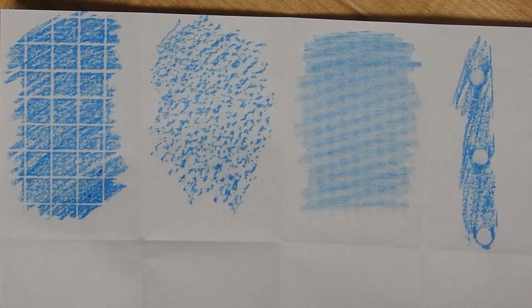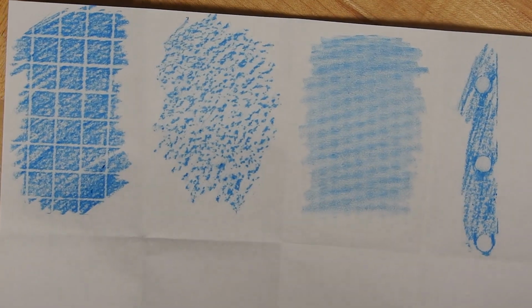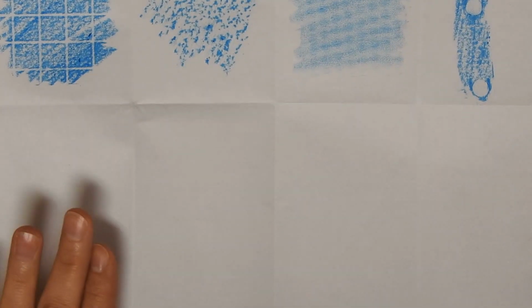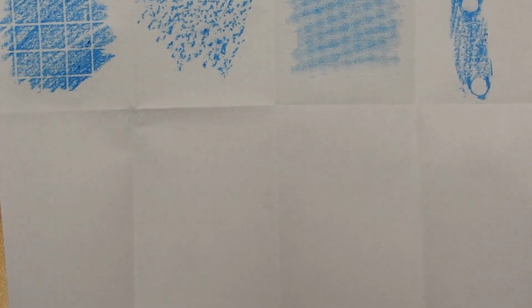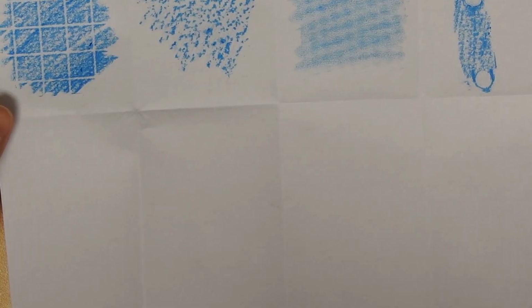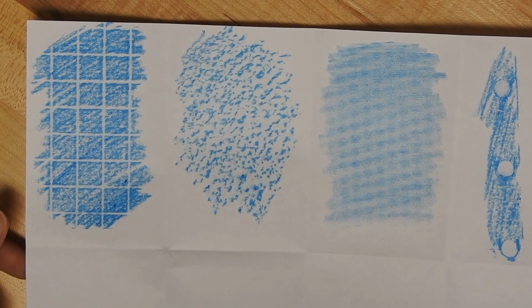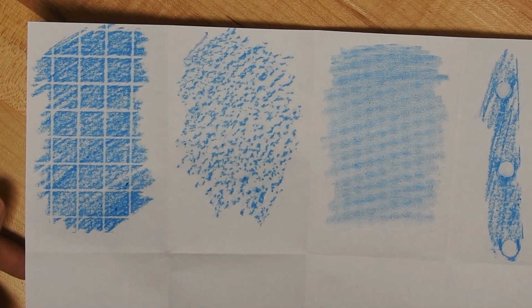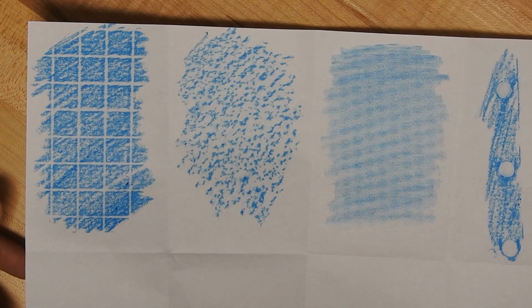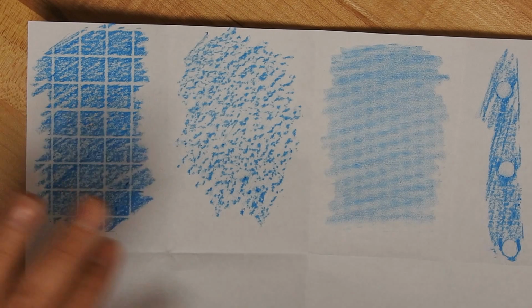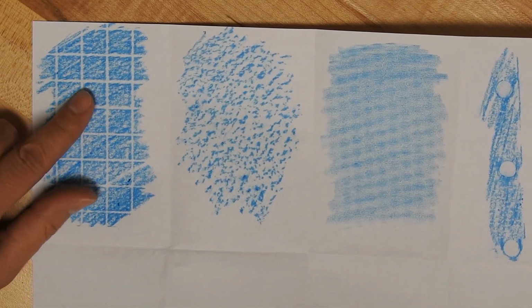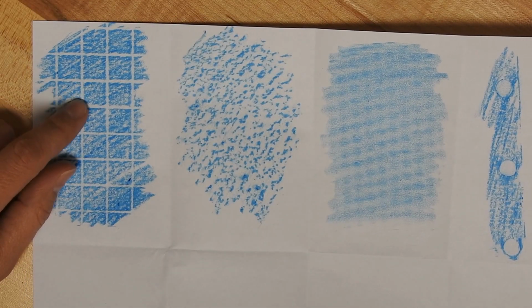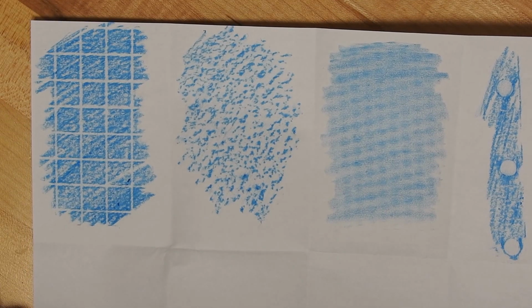Okay, your next job is to create a drawing in the space below each texture that shows what that texture is. So you can think about it this way. You look at the texture and think, how do I create that in a drawing? It's a 3-dimensional texture. How do I represent that on a 2-dimensional page? So we've done an intermediate step here. We've created the texture on paper this way. Now we're going to think about, well, how do I translate that into a drawing?